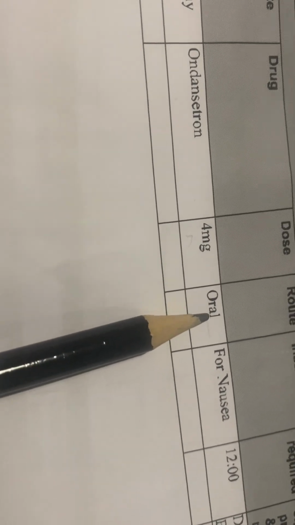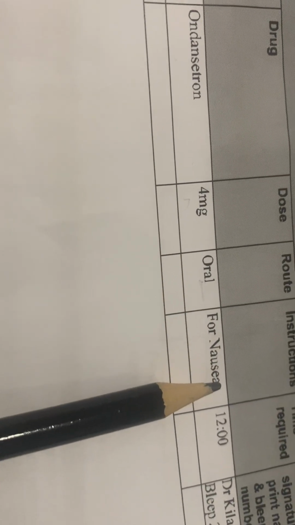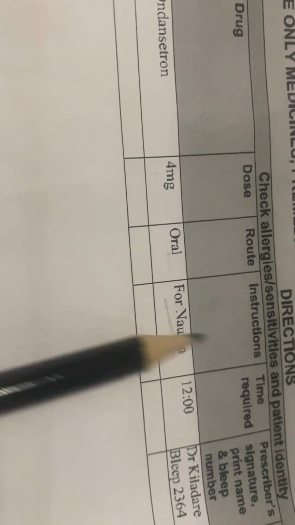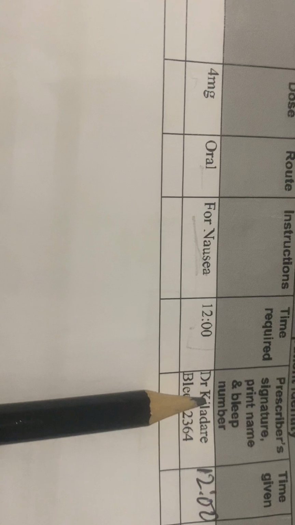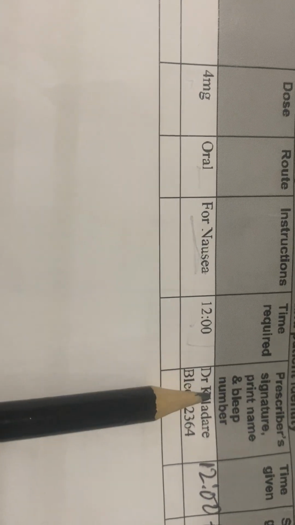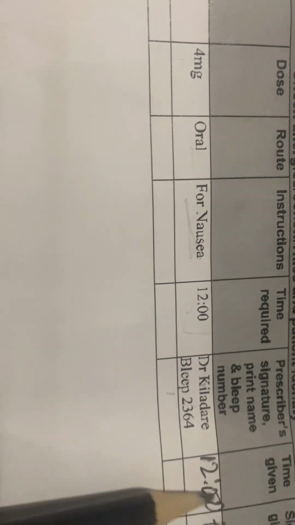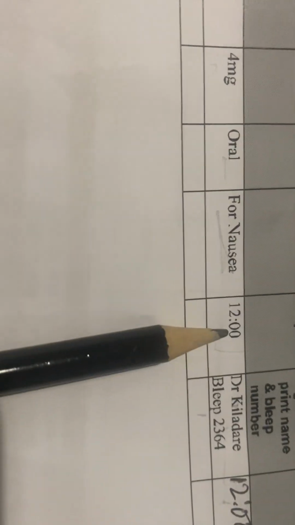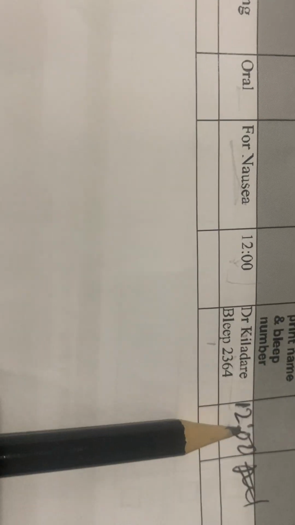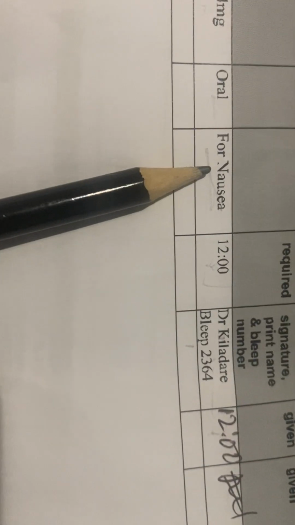Route is per-oral. Reason for giving is nausea. Time required is 12:00 hour. The signature of the prescriber and BIP number is here. And then you dispense this medication and you give it to the patient at the same time it was prescribed, 12:00 hour, and you sign. Okay?